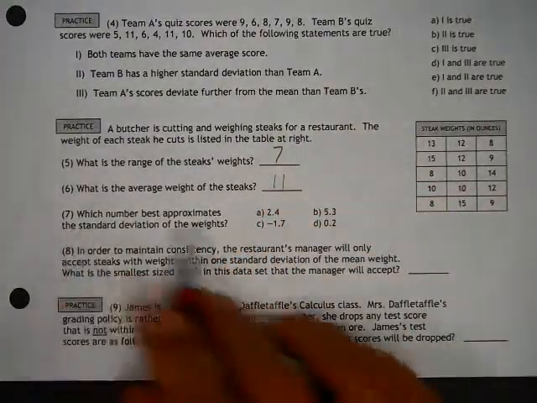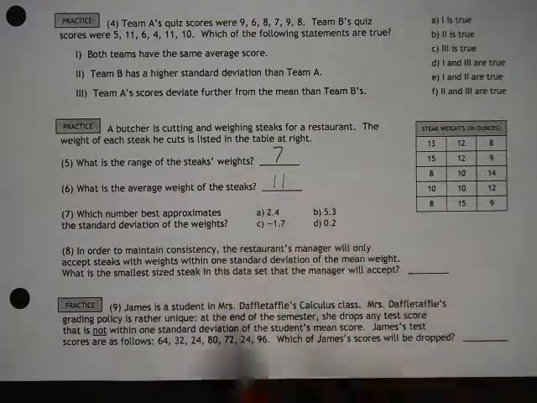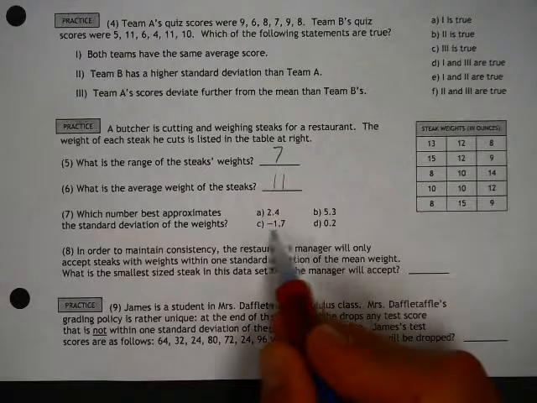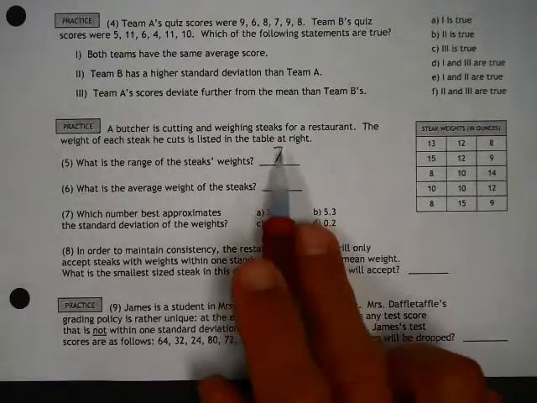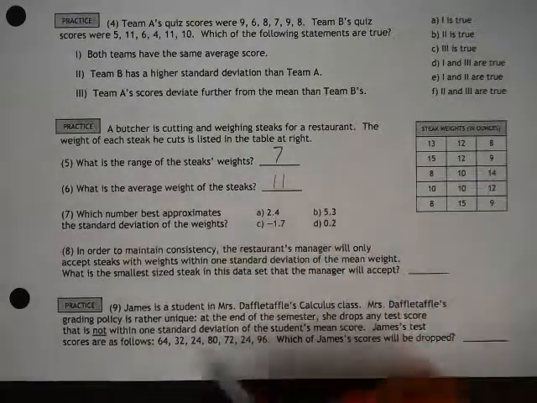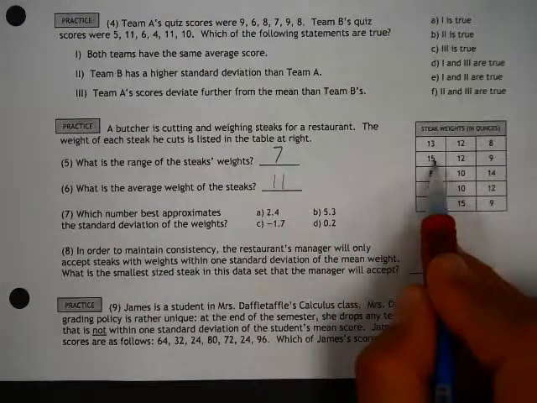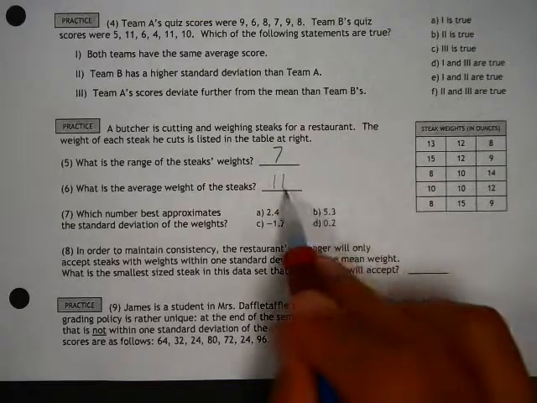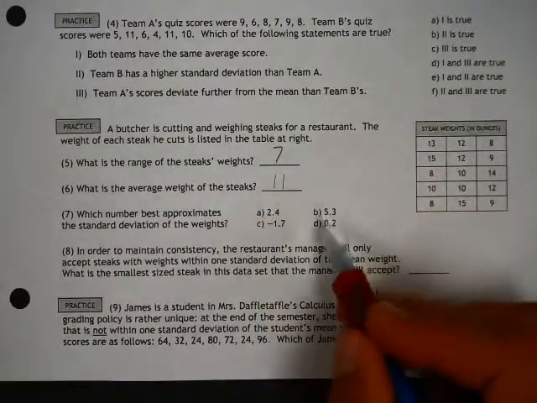Okay. So when we talk about which number best approximates the standard deviation, if you're given something like this, you're going to want to think about what makes logical sense. You have a middle of 11 with a range of 7. That means it goes up above it by close to 3.5 and down below it by about 3.5. And specifically, the biggest number above is 4, and the smallest number below 11 is 8, which is only 3. So it goes up 4 above and 3 below.